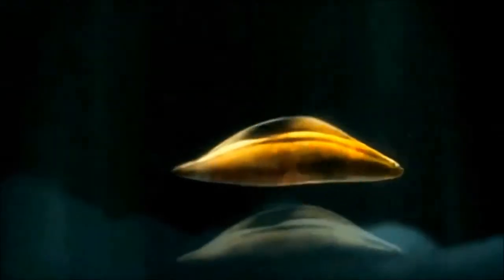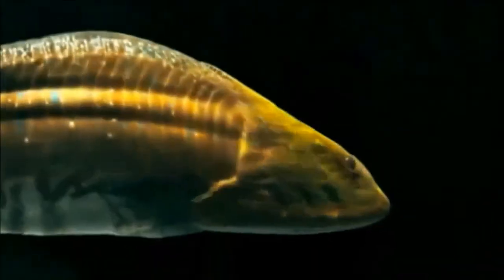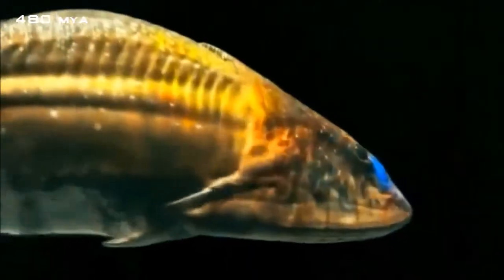In primitive fish, like Haikouichthys, the first true backbones appeared. Protective armored plates evolved around the head and thorax. A complex brain allowed, for the first time, a capacity for memory. Bones and fins first appeared.